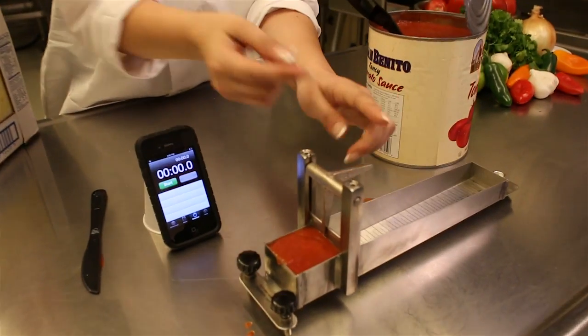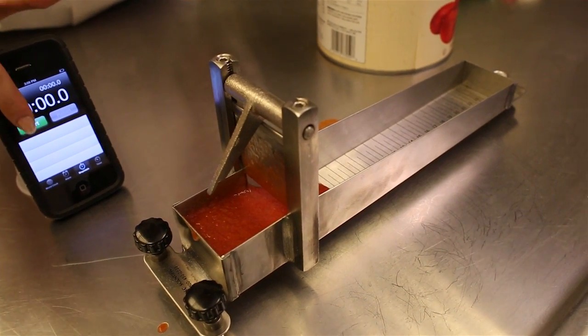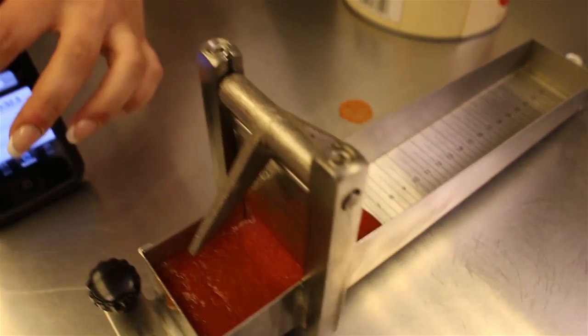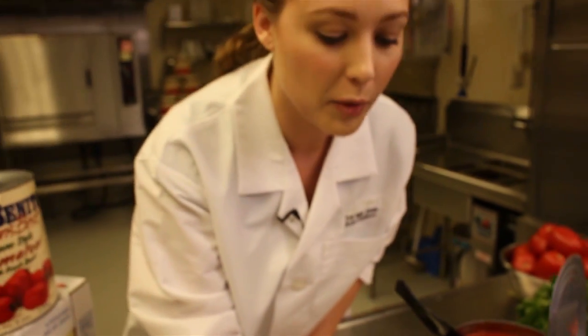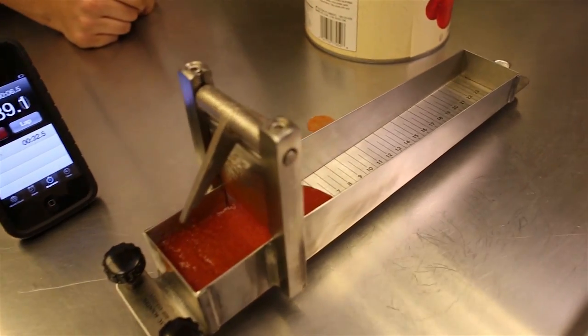Next, you release the product at the same time that you start a 30-second clock. Okay, go ahead and stop the clock and observe how far the product has traveled down the trough. For us, we've got about a 6.4.